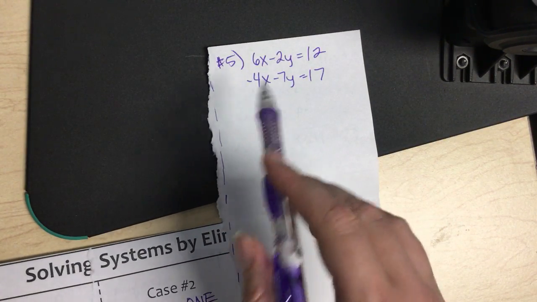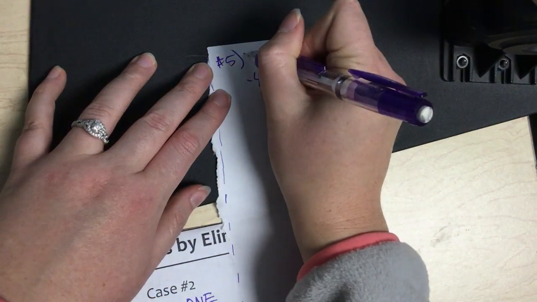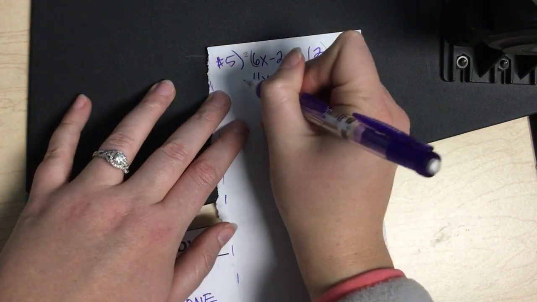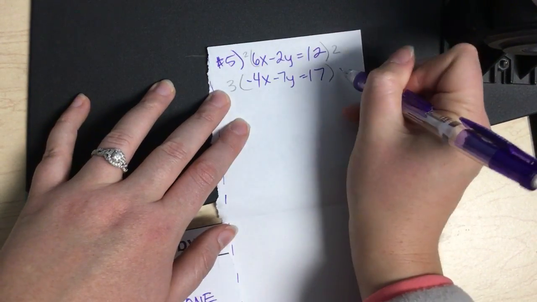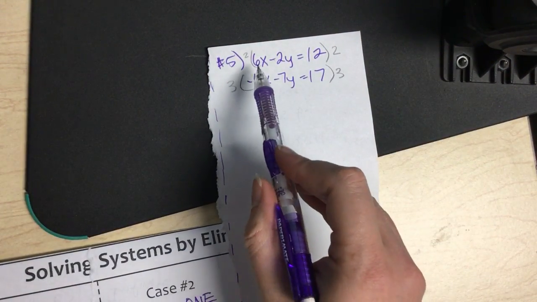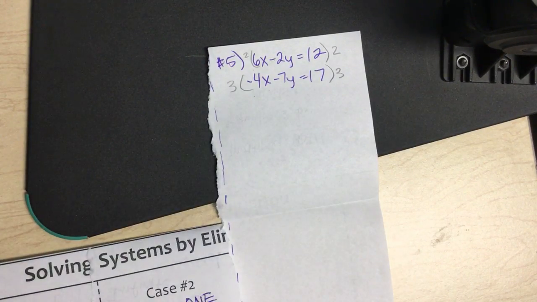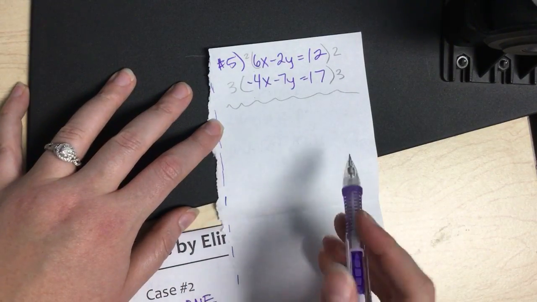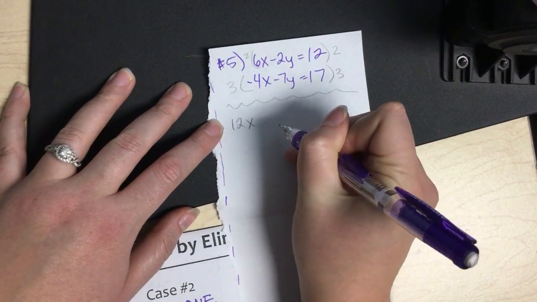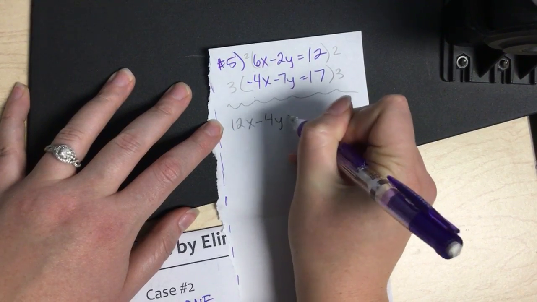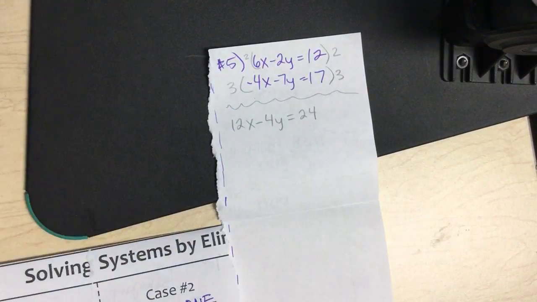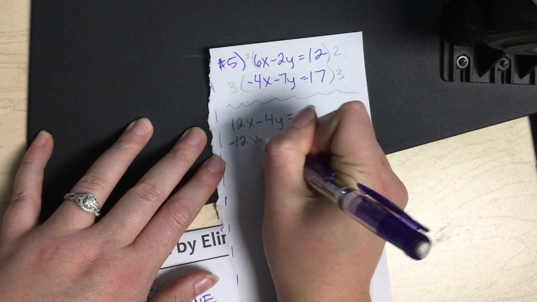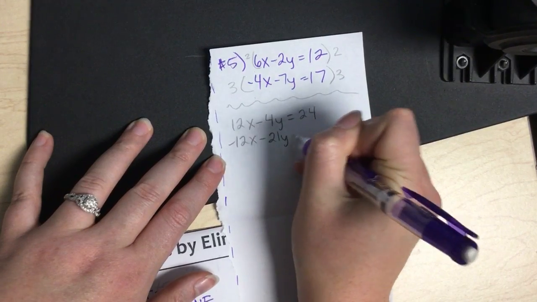So if I'm going to make these into 12s, then that would require me to multiply the top one by 2. And then the bottom one would require me to multiply by 3. Because again, I'm trying to make positive 12 and negative 12. Okay, so let's rewrite our new equation. So multiplying by positive 2, we've got 12x minus 4y equals 24. Then the bottom one I'm going to multiply by 3. So that's negative 12x minus 21y.